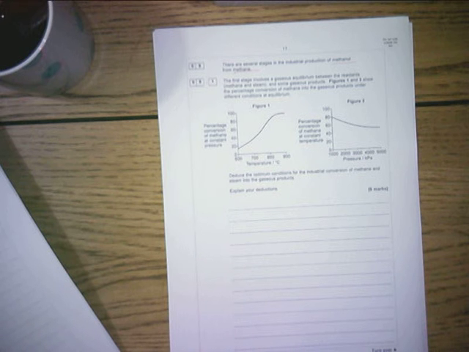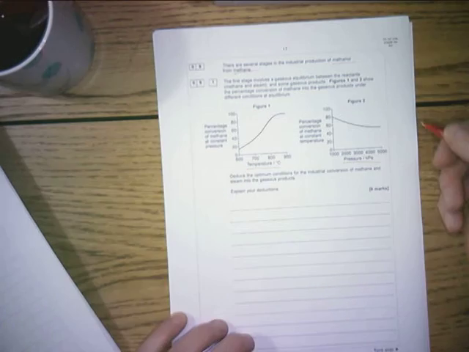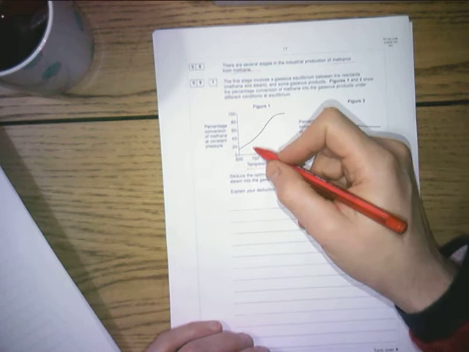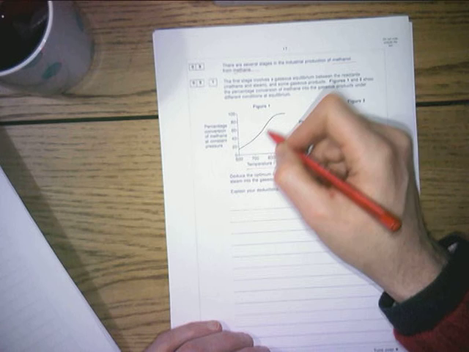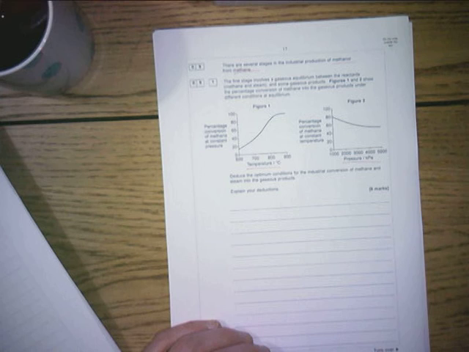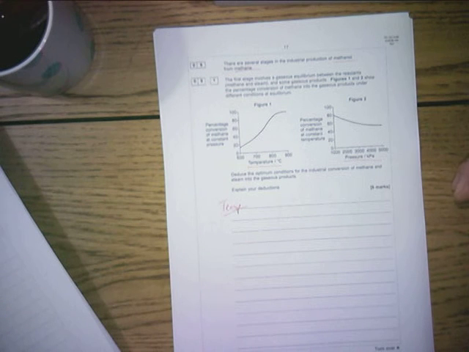So it says here, deduce the optimum conditions for the industrial conversion of methane and steam into the gaseous products. You're given two graphs, and you're being asked to comment on the conditions of temperature and pressure. So all your information is going to be based on these graphs. What I tend to do with questions like this is to consider temperature first. So let's look at figure 1, temperature.